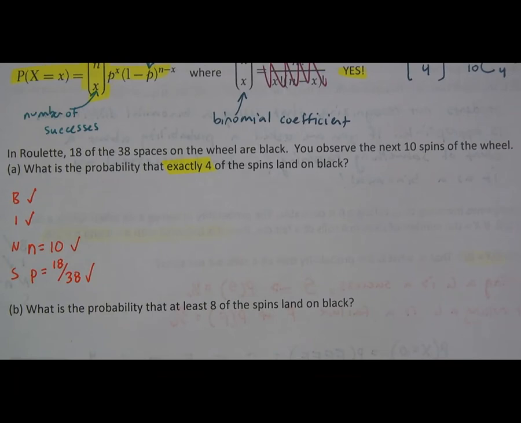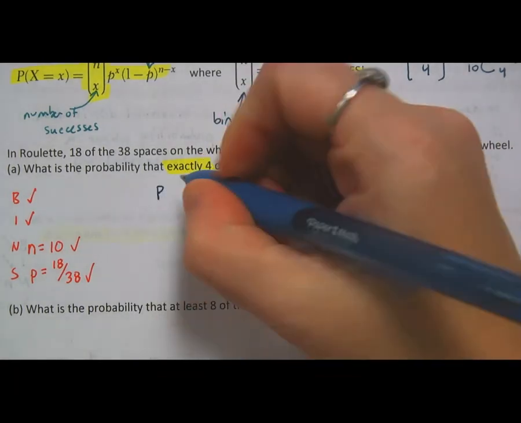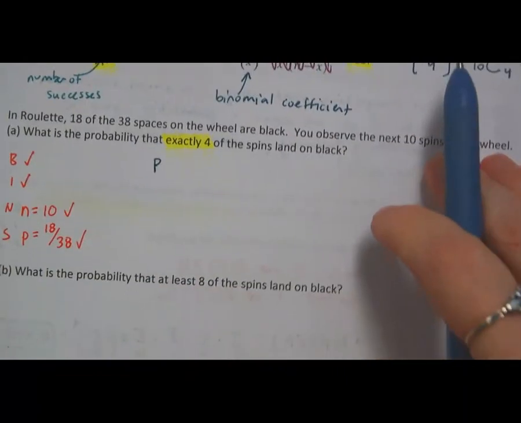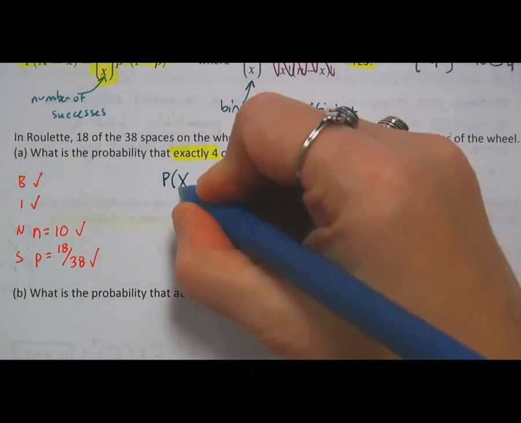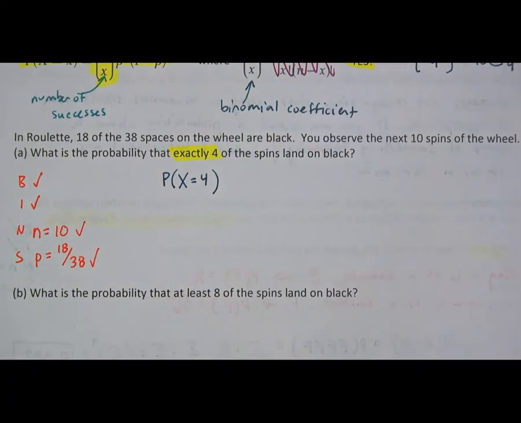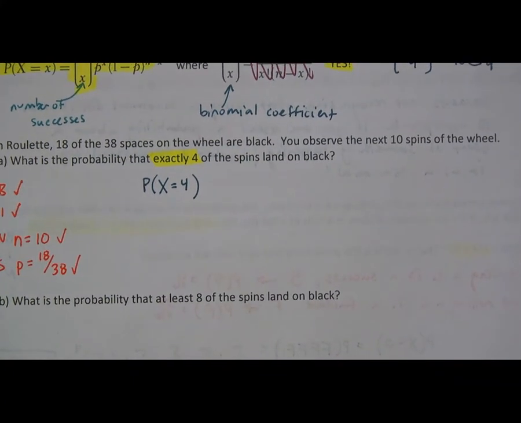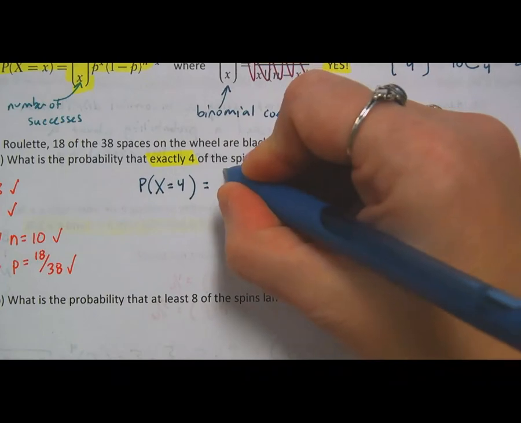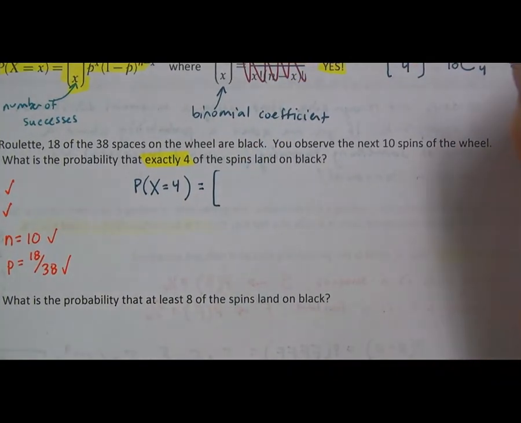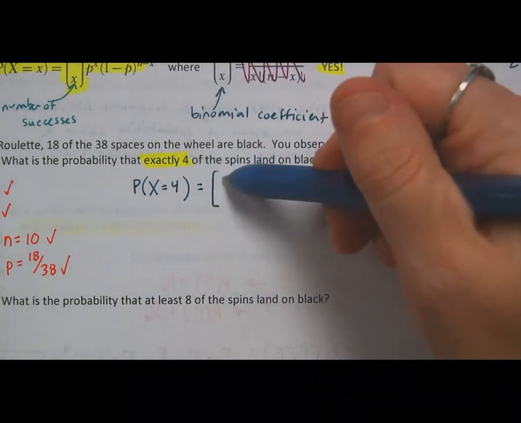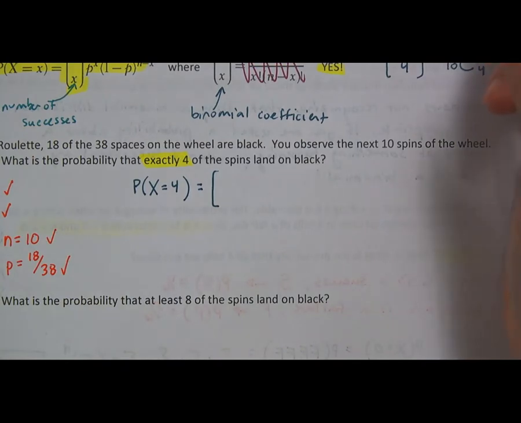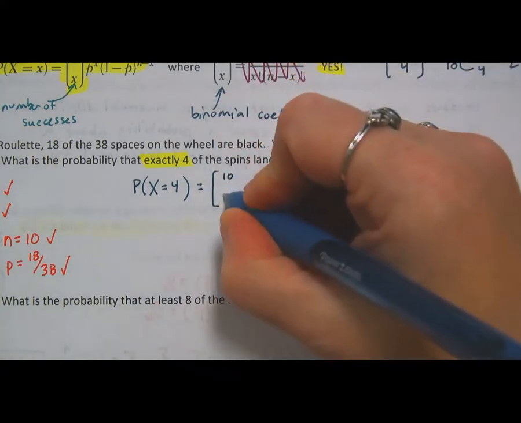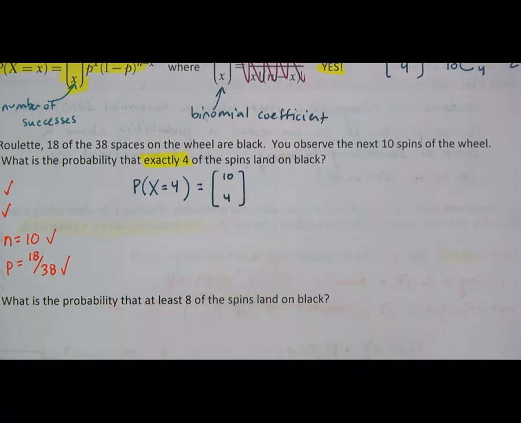So here we go. We're allowed to now use that really scary formula that you highlighted right up there. We want the probability of exactly 4 successes, 4 blacks. So that first little tower, your binomial coefficient, is 10 trials, 4 successes, which we just discovered a second ago.